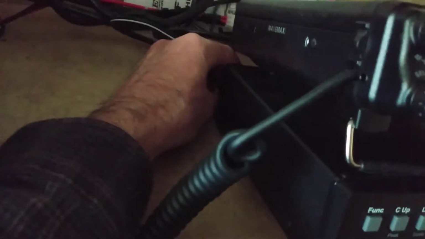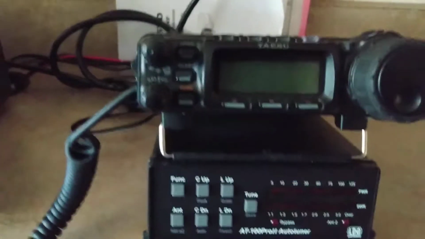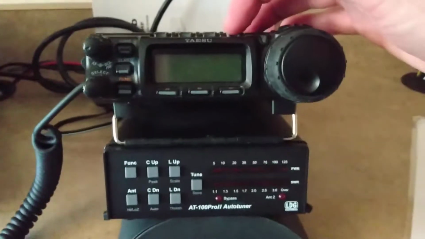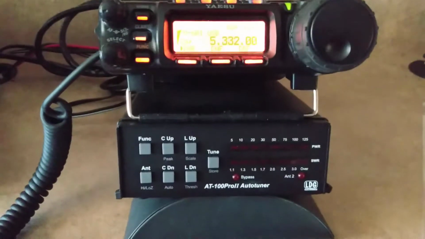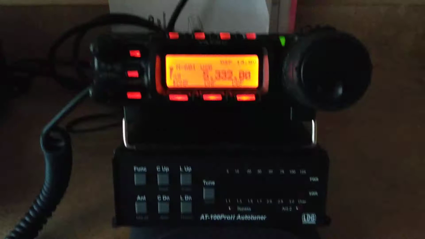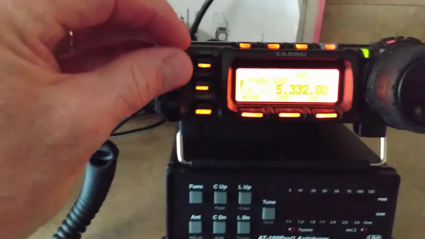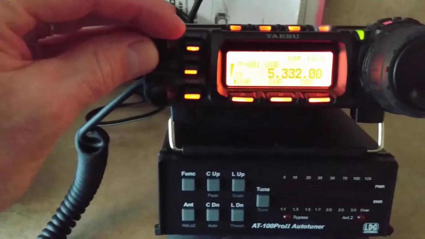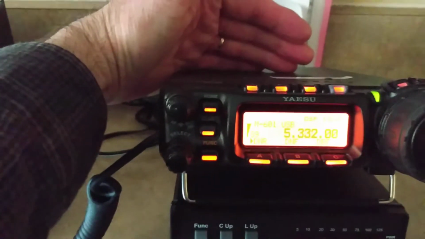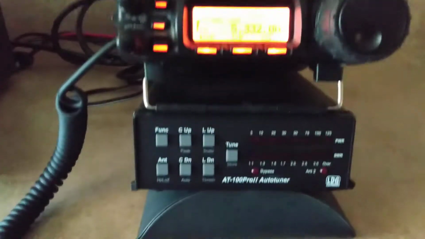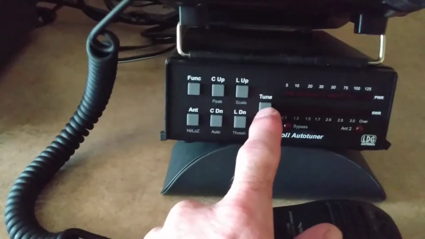Okay, so I'm going to plug that back in again. Reach back here. It's right on the corner. It's very easy to find. All right, there it's in. Radio is aligned. Okay, and now we can turn it on. All right, and let's listen to see if we hear anybody. I'll use the correct hand here. Not much going on there. The tune button is right here in the middle.